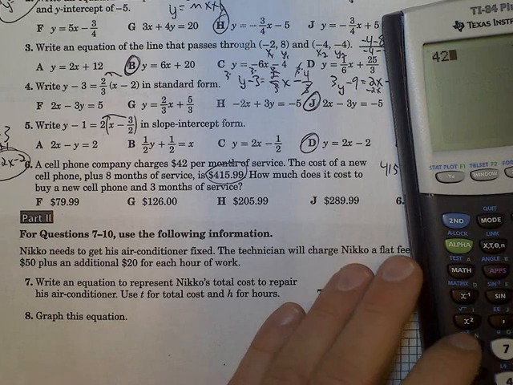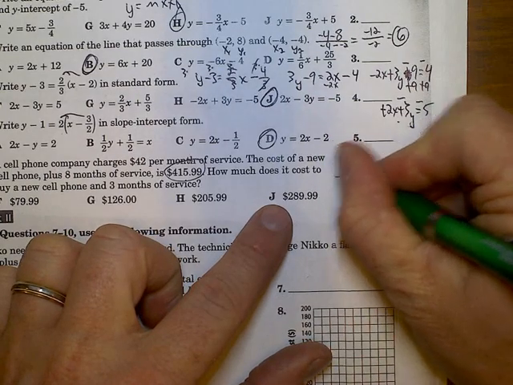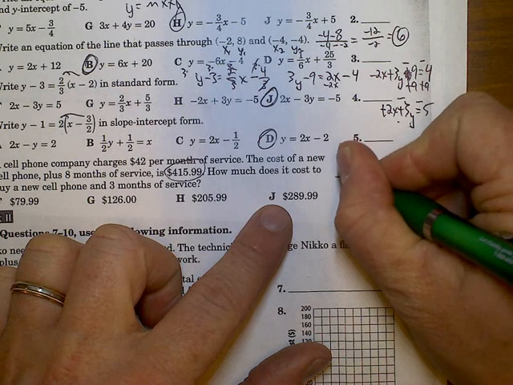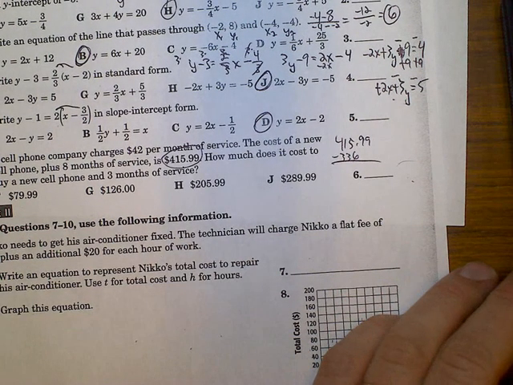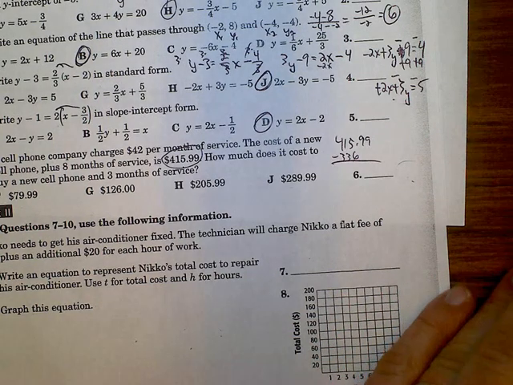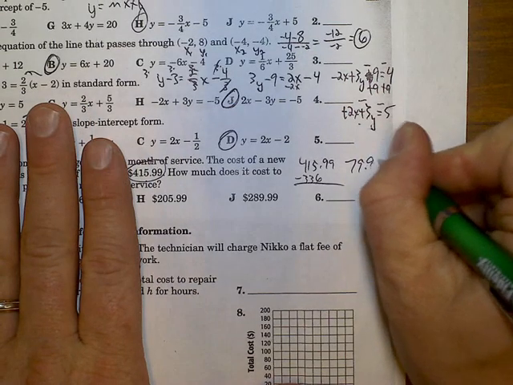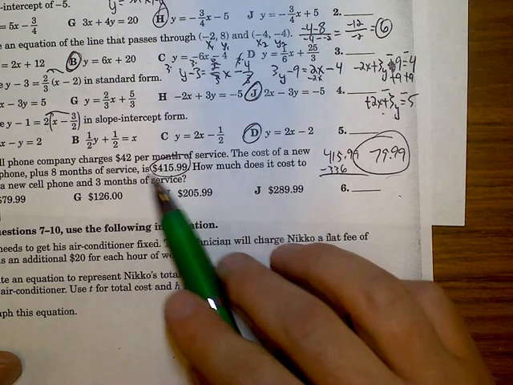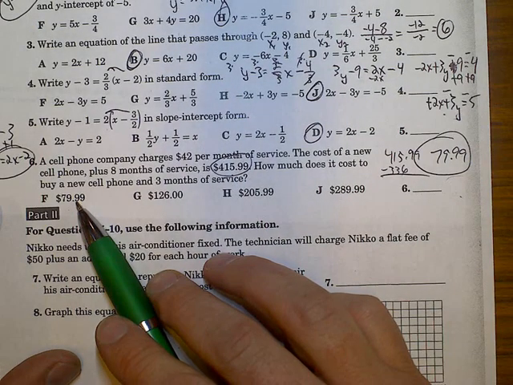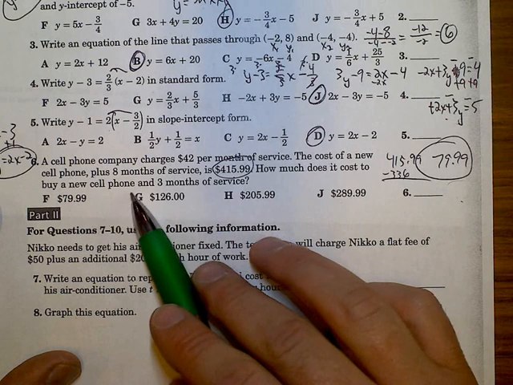So 42 times 8 gives me 336. So if I subtract 336, 415.99 minus 336, that gives me $79.99. So how much do I actually have to pay before I even pay $42 per month? I actually have to pay an initial fee.